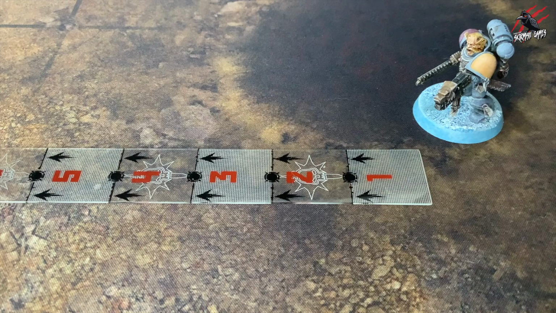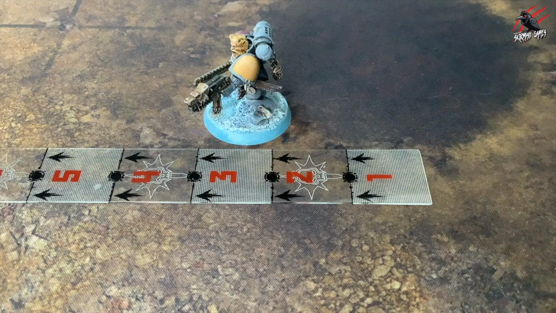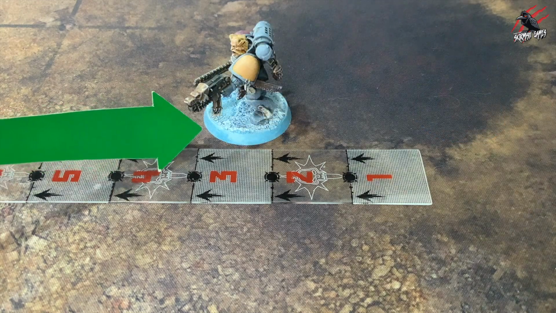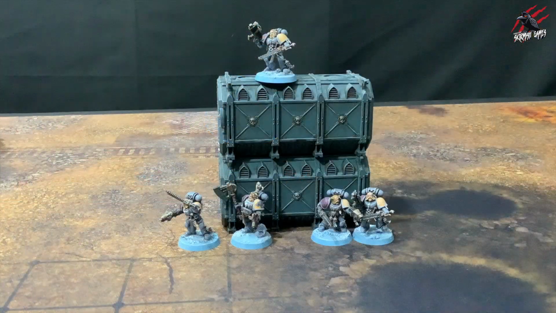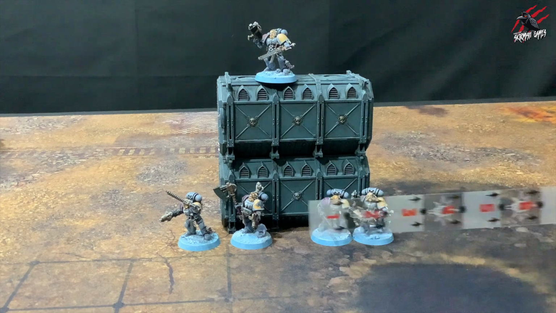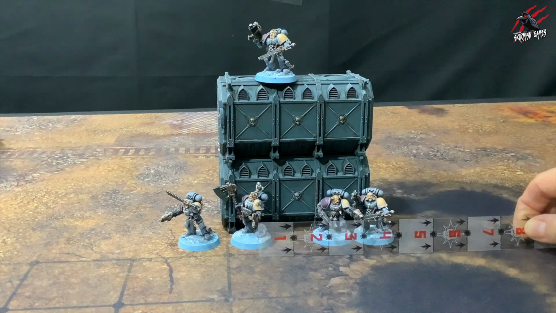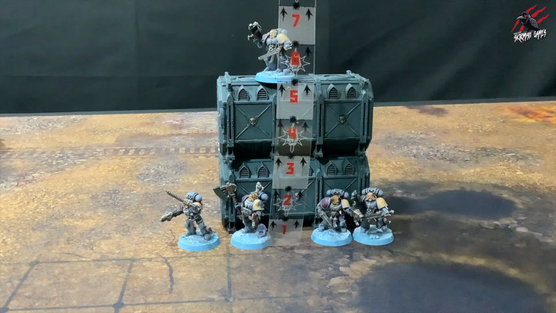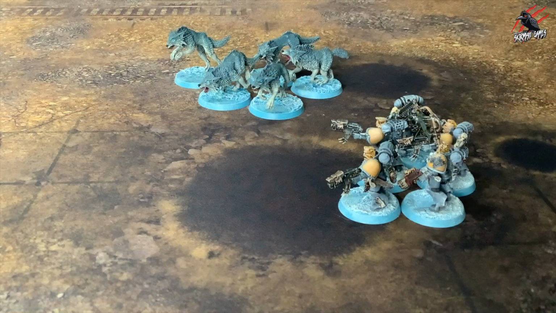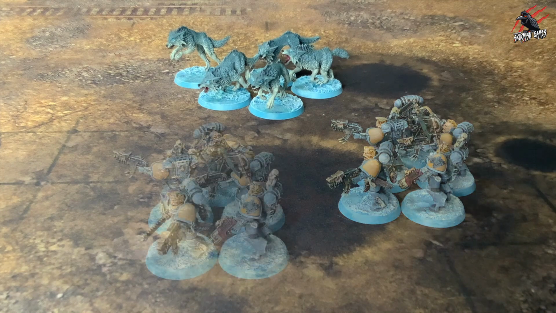The distance a model moves is measured using the part of the model's base or hull that moves furthest along its path. Also remember that a unit must finish any type of move in unit coherency that we also covered in the first video of this series. Let's go through those different move actions now.